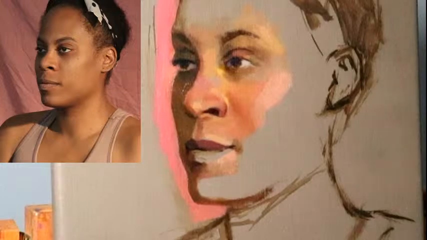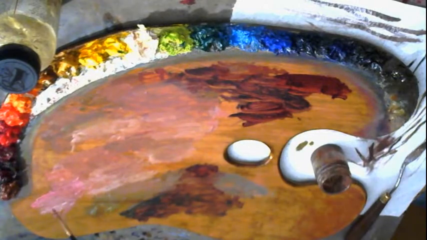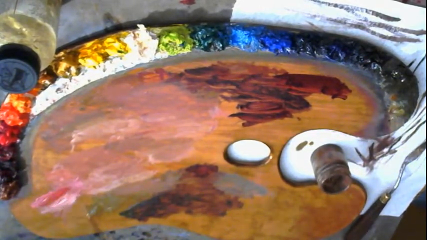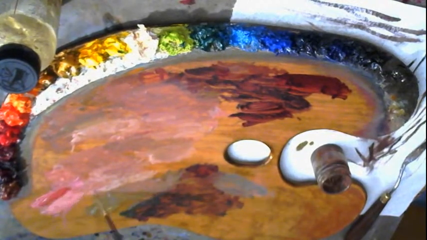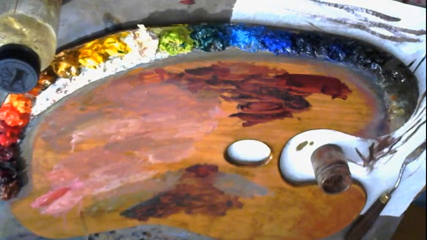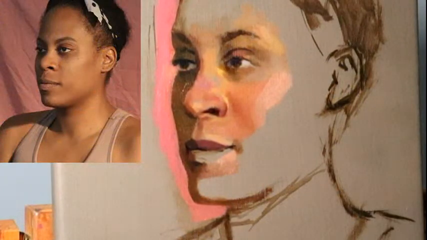Is there any reason the oil paint wasn't your favorite? Janice, you love the easy cleanup of watercolor.